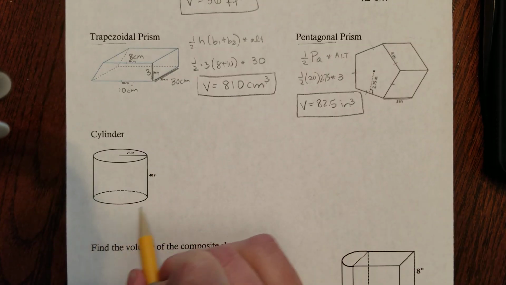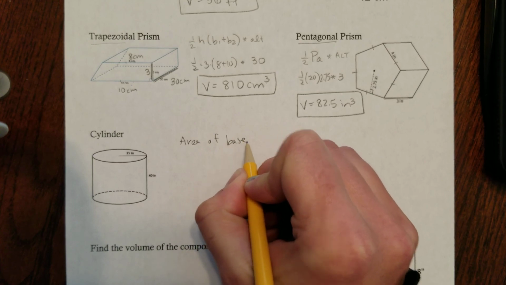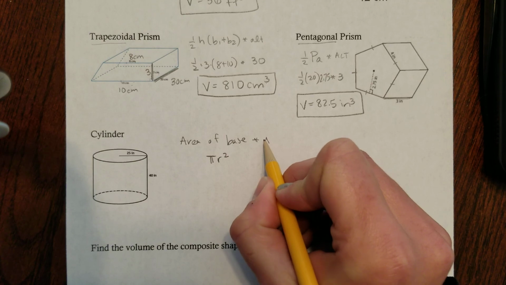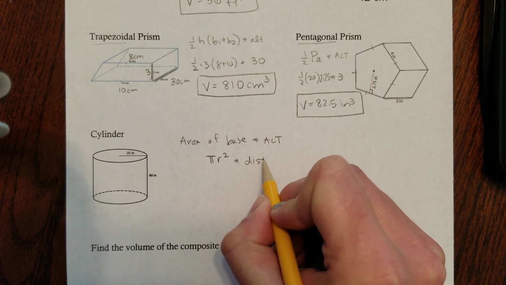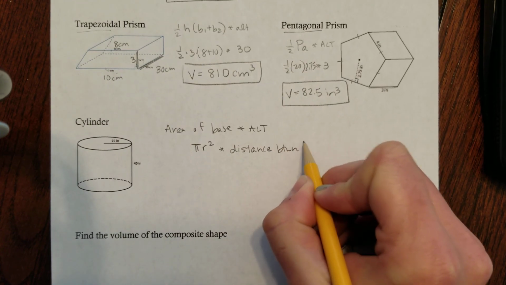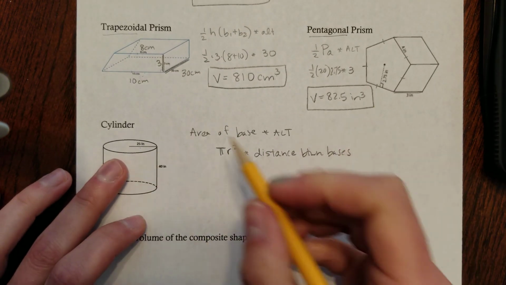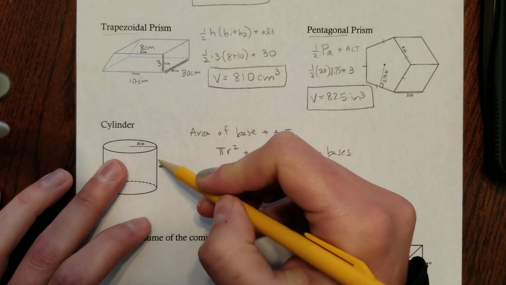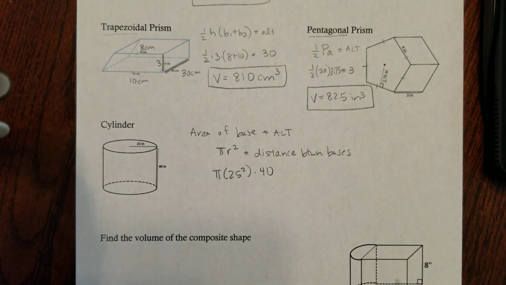So since our base is a circle, we're still going to do area of the base, which this time will be pi r squared, times the altitude, which don't forget is the distance between the circles, distance between the bases. All right, so in our picture, we already have the radius is 25, so we're gonna have pi times 25 squared, and then the distance between the bases is the distance between the circles, so times 40. This is gonna be a pretty big number.